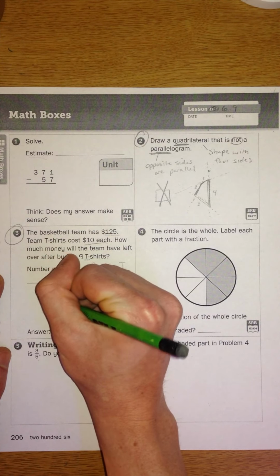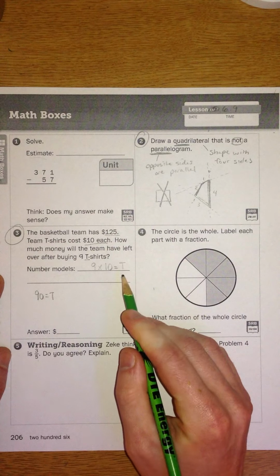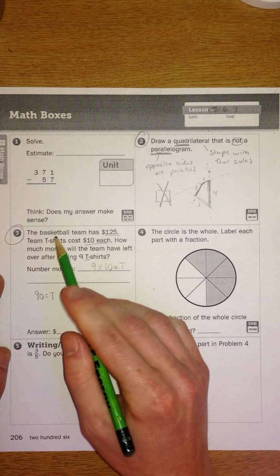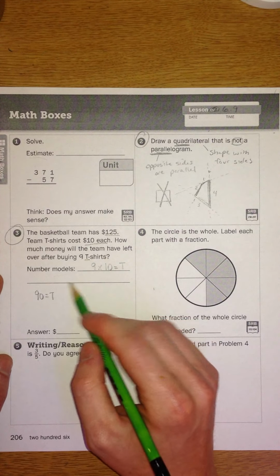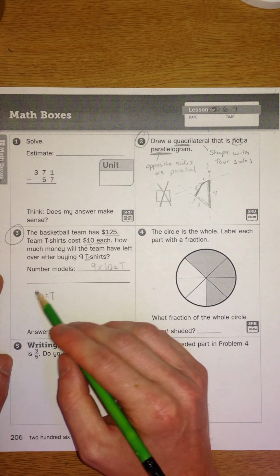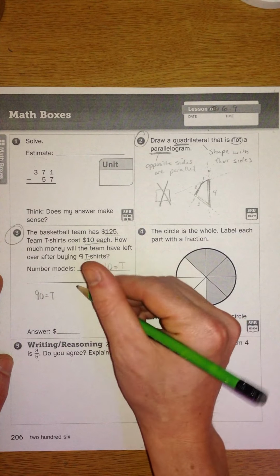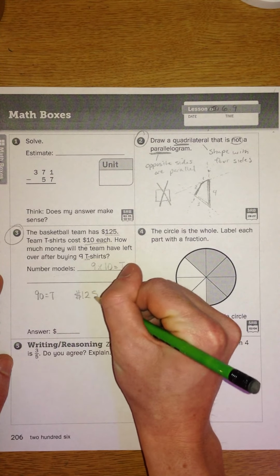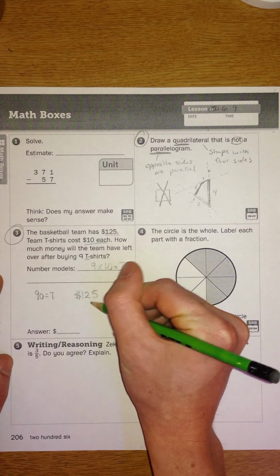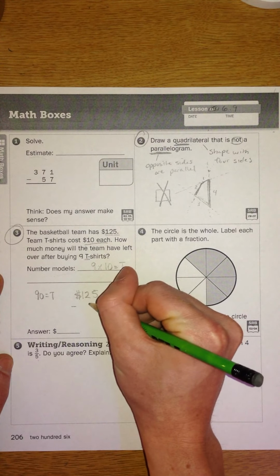So 90 equals T. Now, to figure out how much money the basketball team has left after they spent $90, we can subtract $125 minus 90.